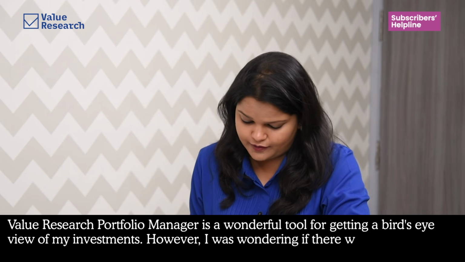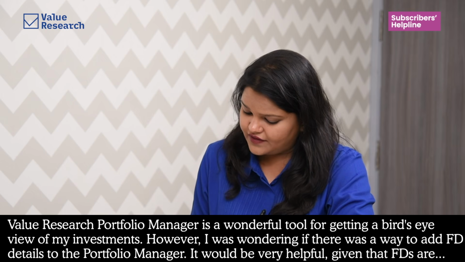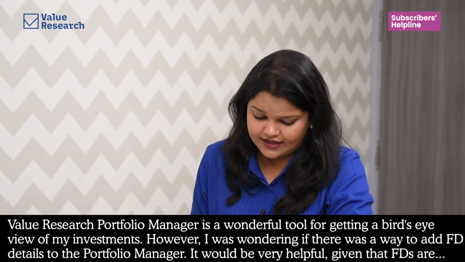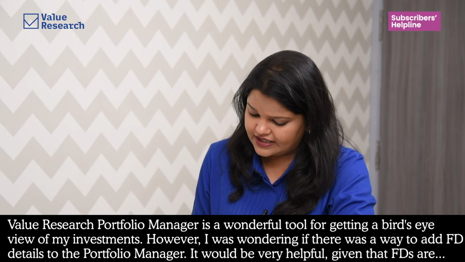Value Research Portfolio Manager is a wonderful tool to get a bird's eye view of my investment. However, I was wondering if there was a way to add FD details to my portfolio manager. It would be very helpful given that FD is a fairly important part of my portfolio.